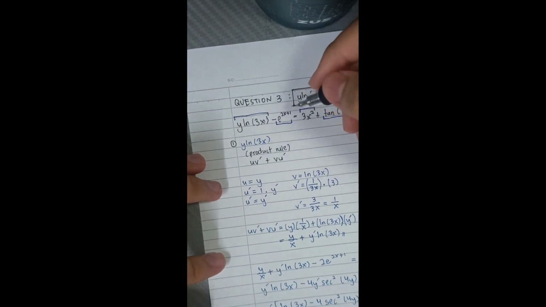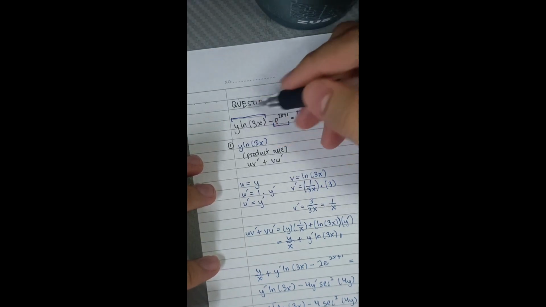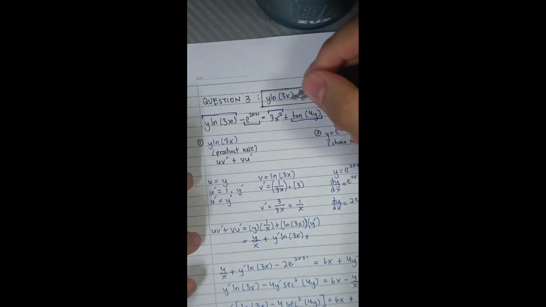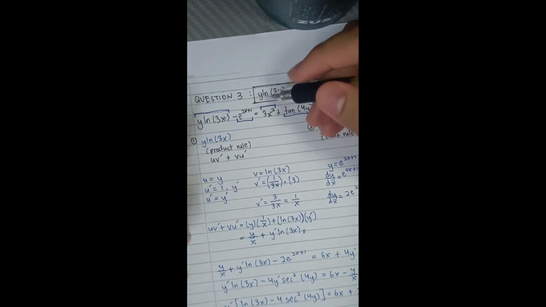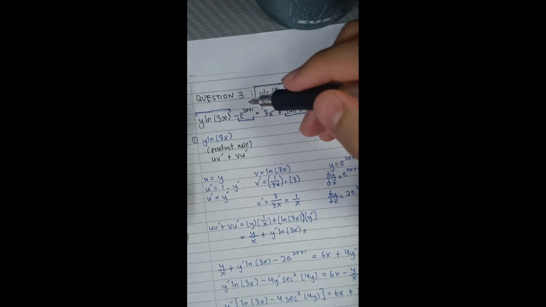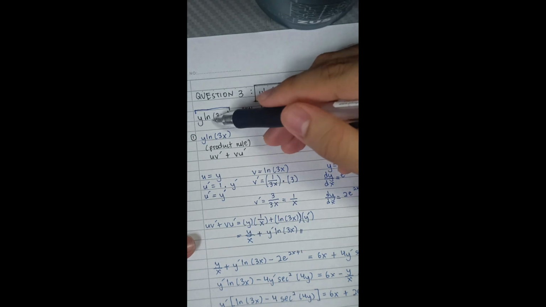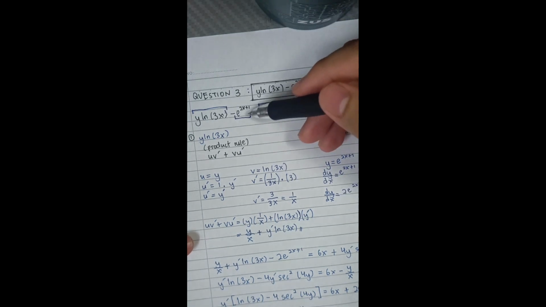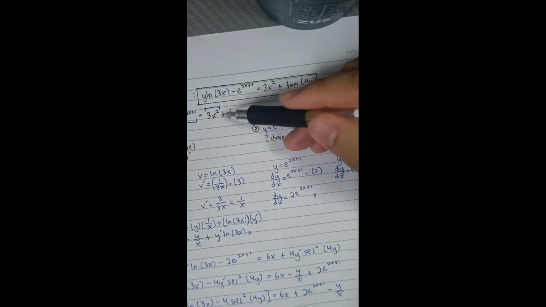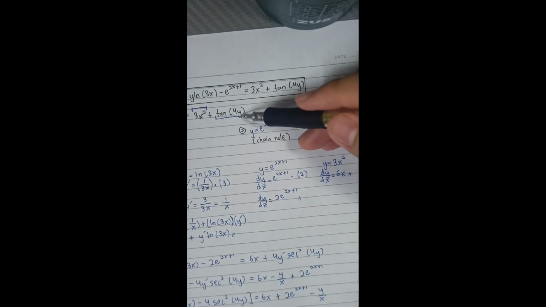So the first step is we divide the function inside the question. So in this question, we can divide it into four different functions. That is y ln 3x, e^(2x+1), 3x², and lastly tan 4y.